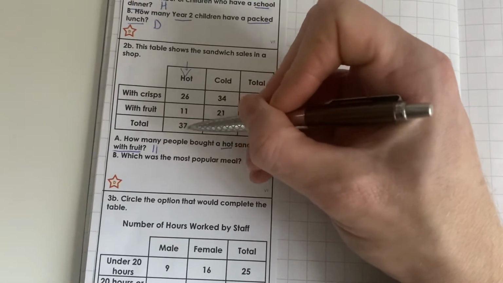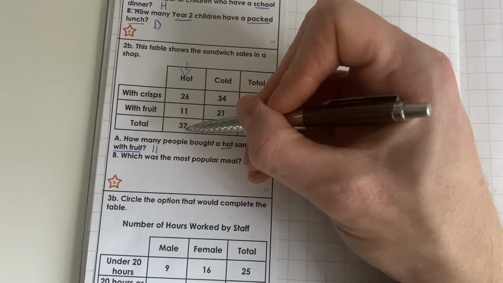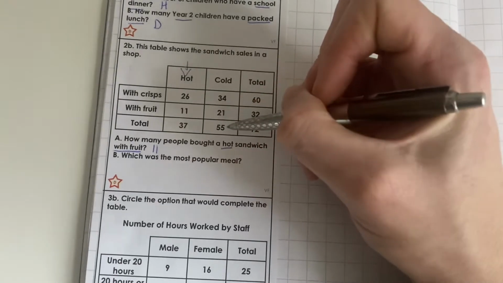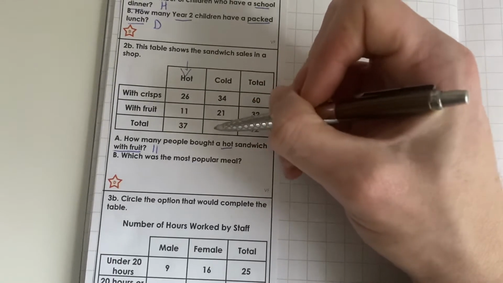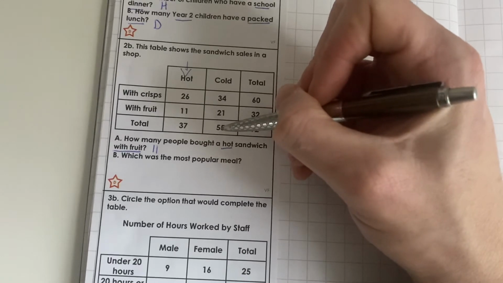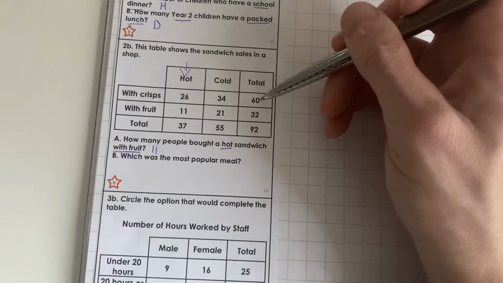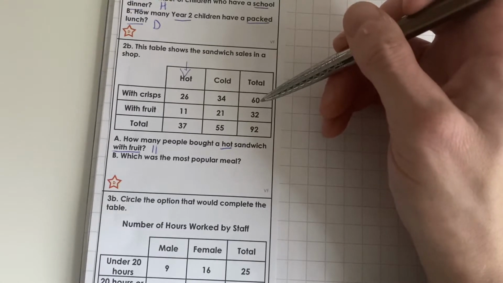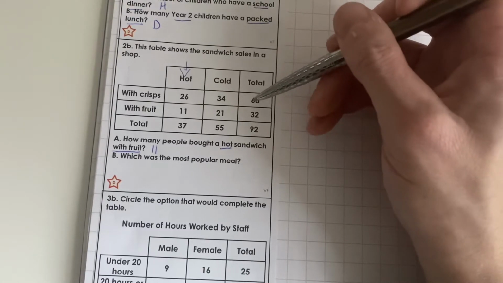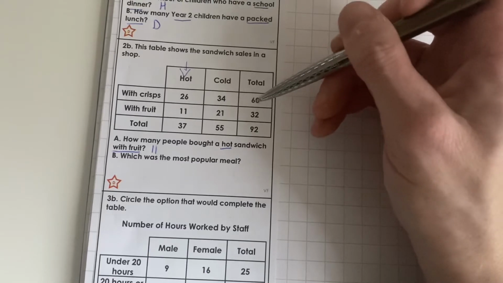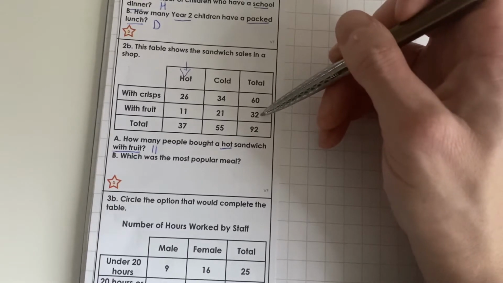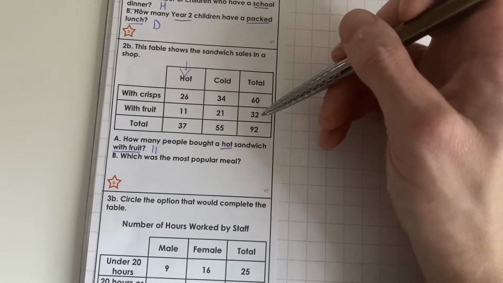But that's not a meal, that's just telling us how many sandwiches were sold which were hot. We don't want this number because this is telling us how many cold sandwiches were sold, but it doesn't tell us with what. And here on this number, 60, this just tells us how many sandwiches were sold with crisp, but doesn't tell us whether it was a hot or cold sandwich. Same here, but this is just with fruit, but we don't know if it's hot or cold.